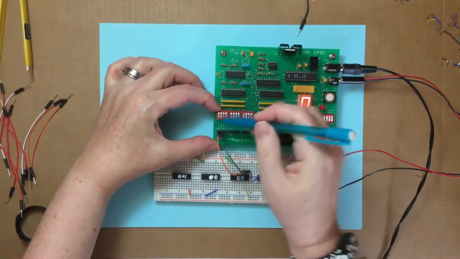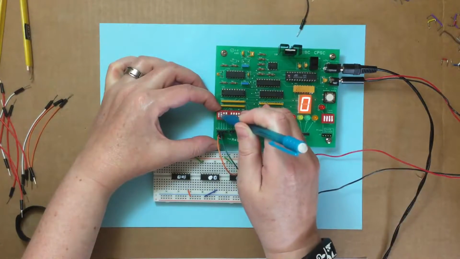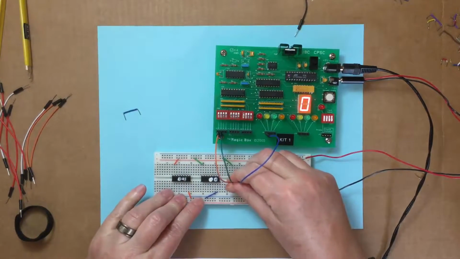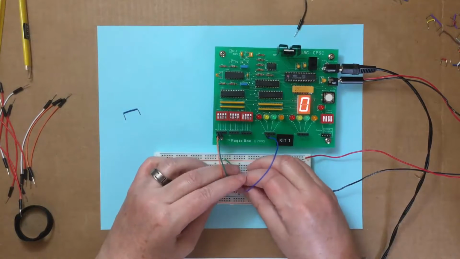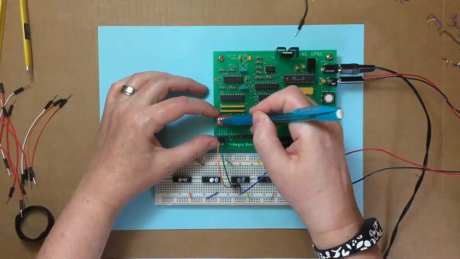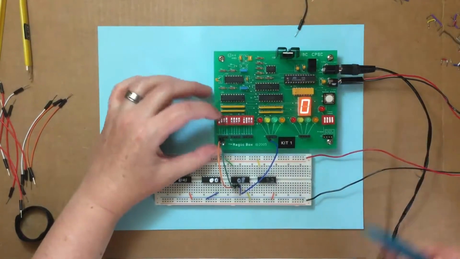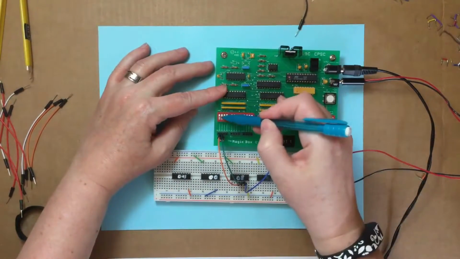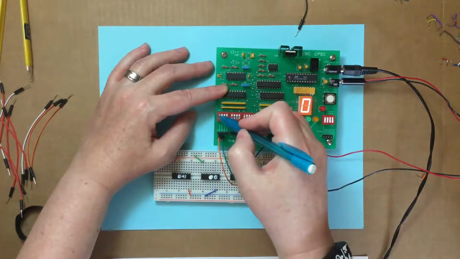So there's our 0 0 is off, 0 1 is off, 1 1 is on, 1 0 is off. 2 on the other side. 0 0 is off, 0 1 is off, 1 1 is on, and 1 0 is off. Last one. 0 0, 0 1, 1 1, 1 0.